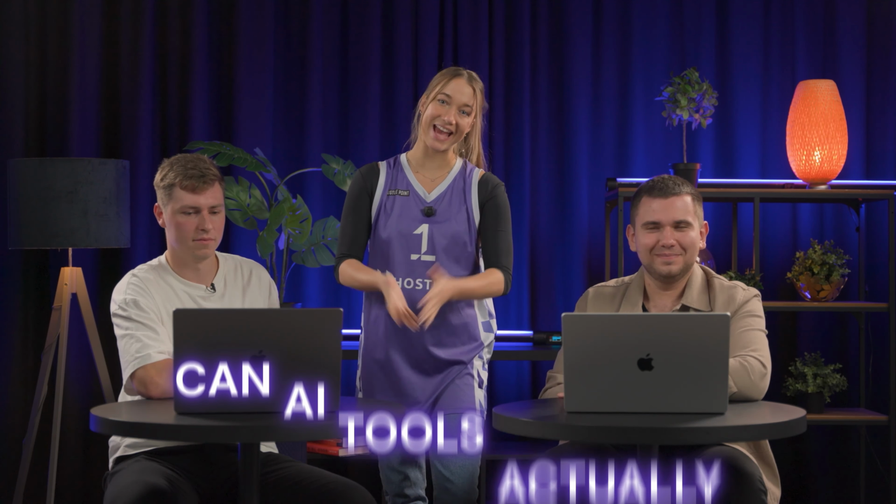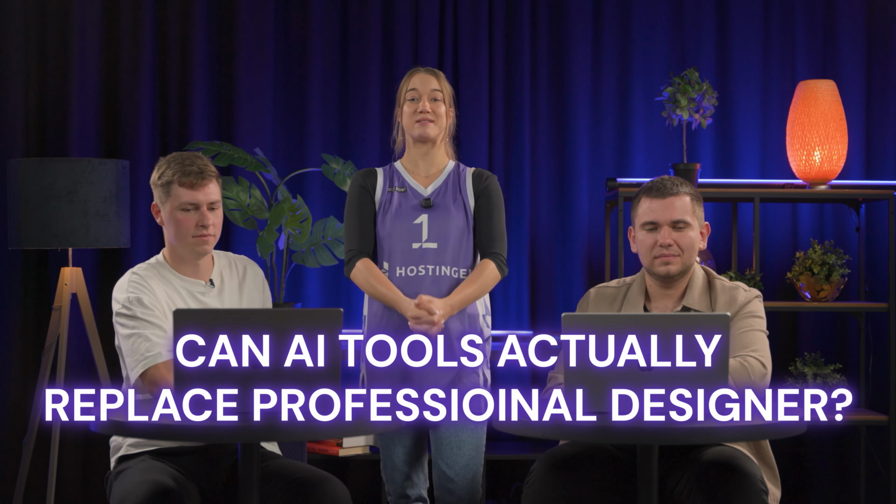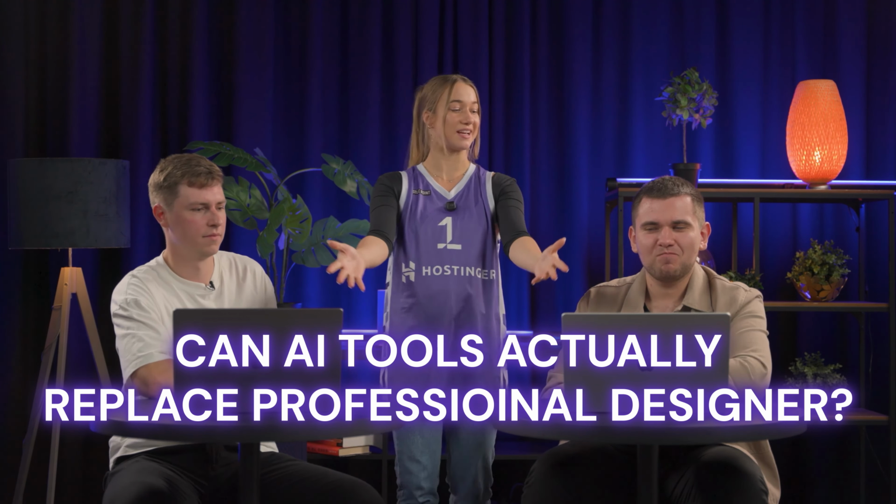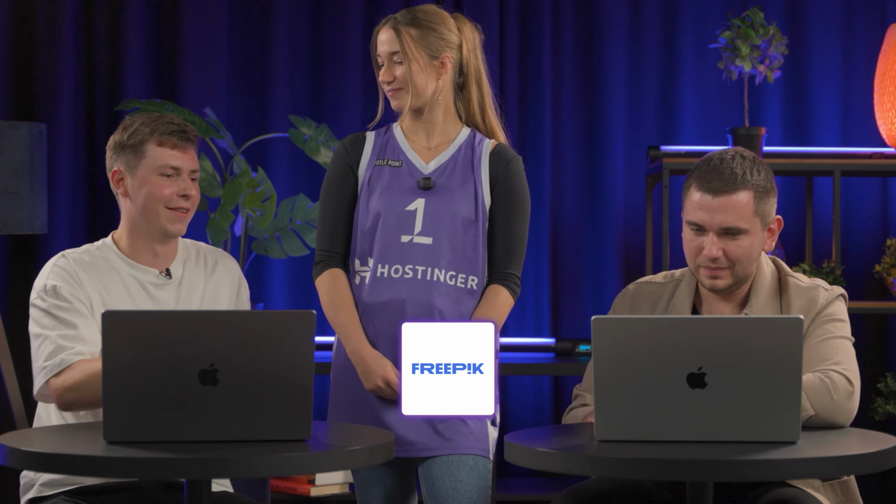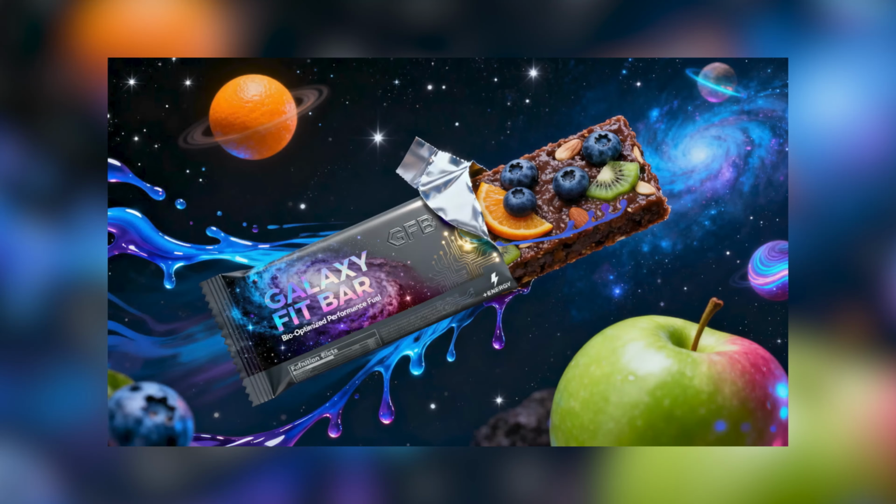So now the $1,000,000 question. Can AI tools actually replace professional designers? What do you guys think? Not yet. From what I see in Rouslan's, it's only the Freepik that made a visual, it can make really good product shots of the things.